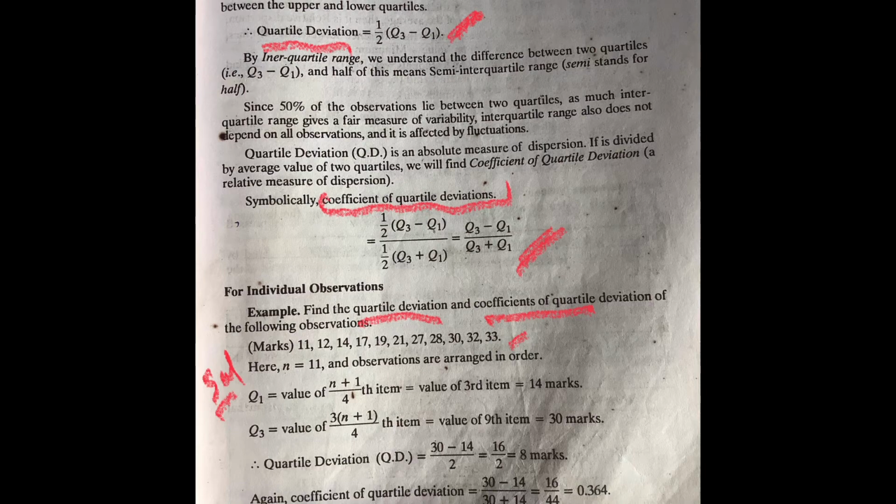n is equal to 11. If you count, it will be 11. The observations are arranged in order. You have to arrange in ascending or descending order. Since everything is already in order, I'm not rearranging it.